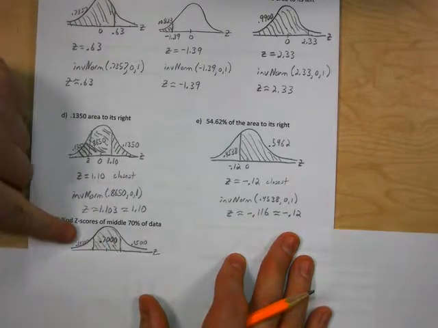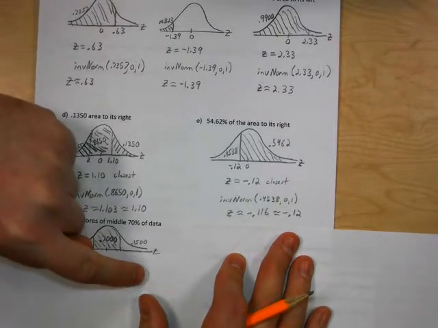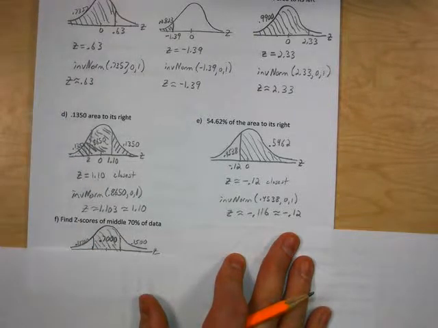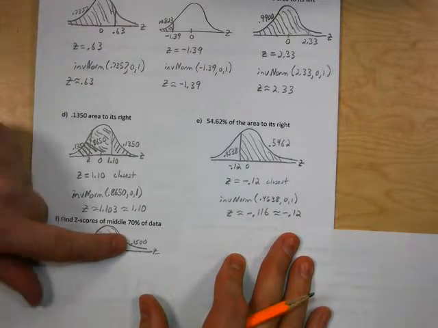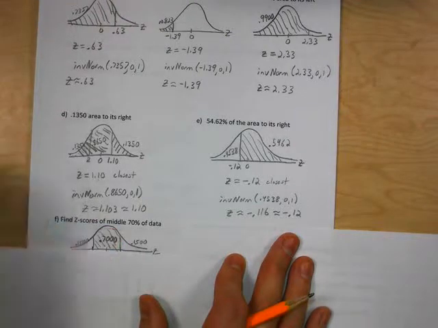So you get 0.1500 on each end, to the left of this value and to the right of this value.